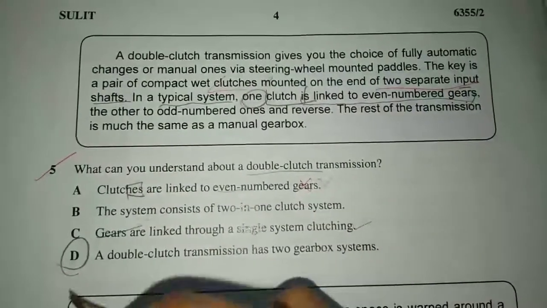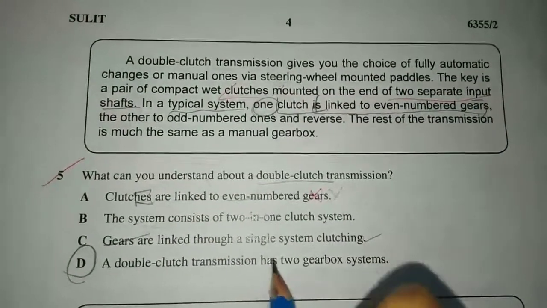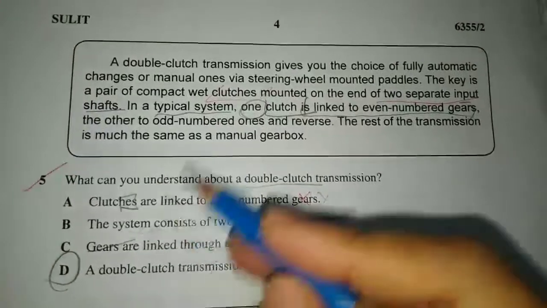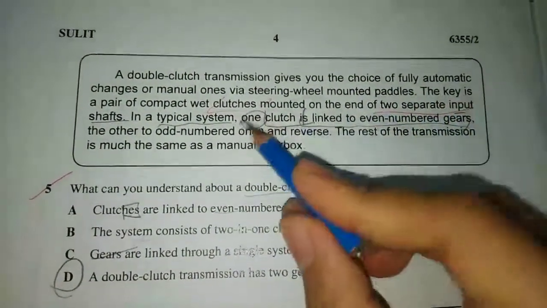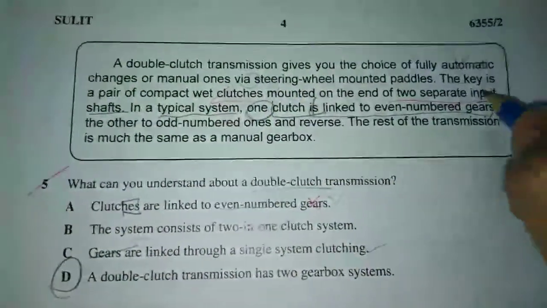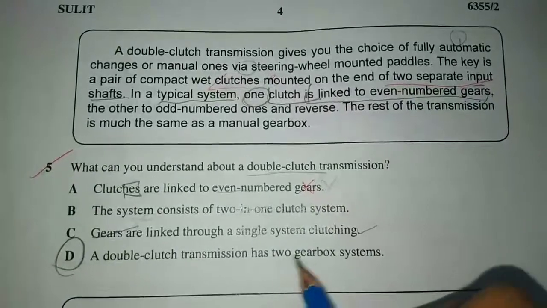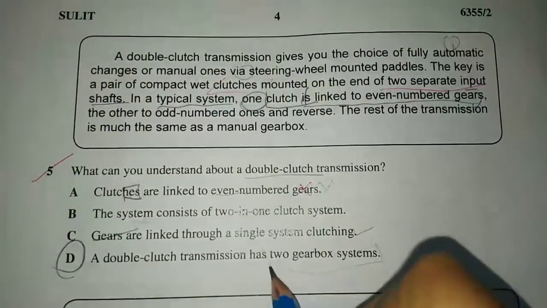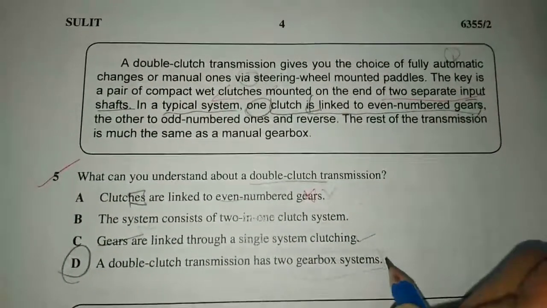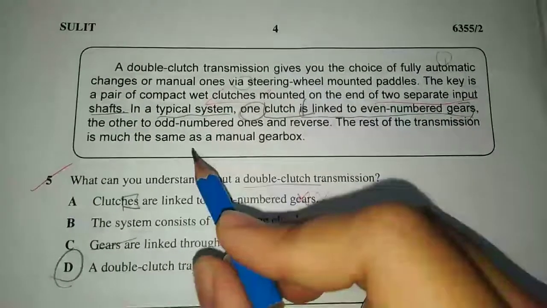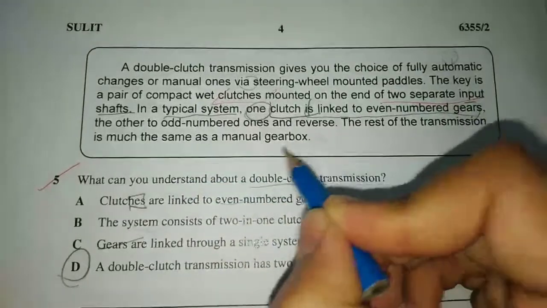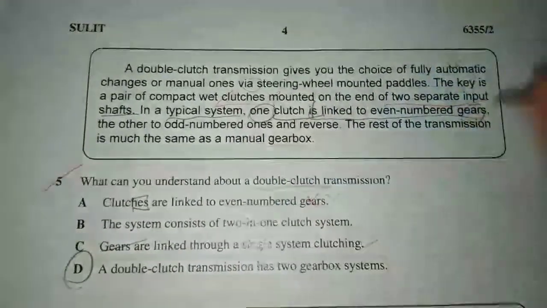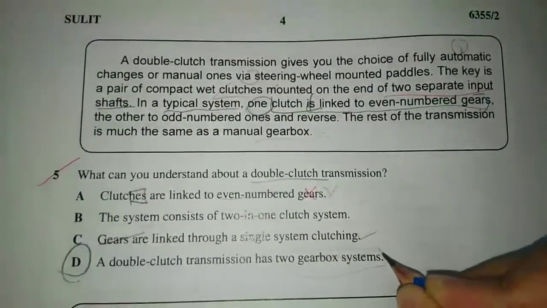So D. A double clutch transmission has two gearbox systems. Is it true? A double clutch transmission gives you two choice. Give you the choice of fully automatic changes, or it is one and it is two. Two gearbox system. Tapi ini dia about two gearbox system. Is it true? The rest of the transmission is much more. Oh yeah, it is. Yeah, so D it might be true also.